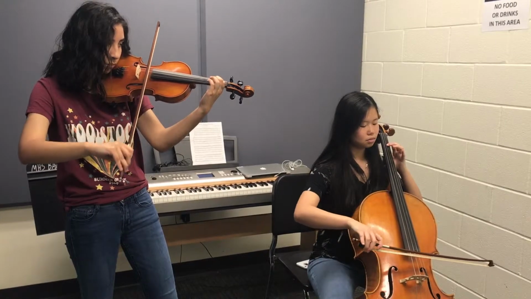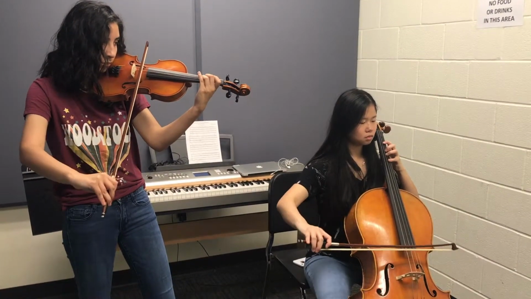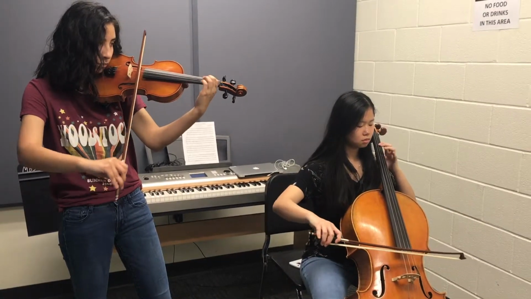A string fixed at both ends can oscillate in many notes, called harmonics. These must keep the string fixed at the ends.